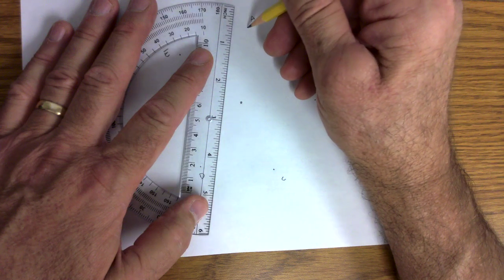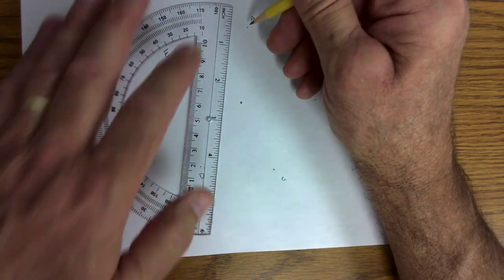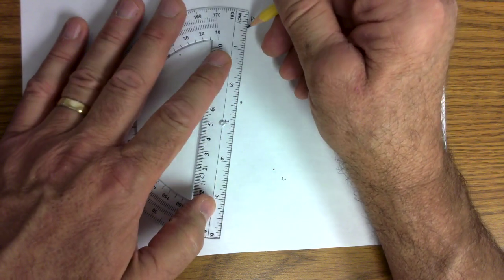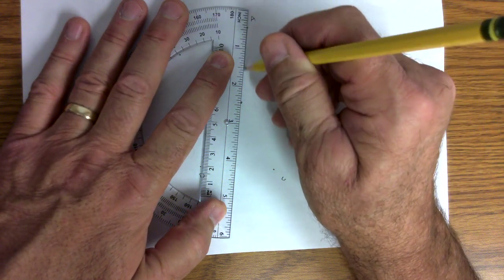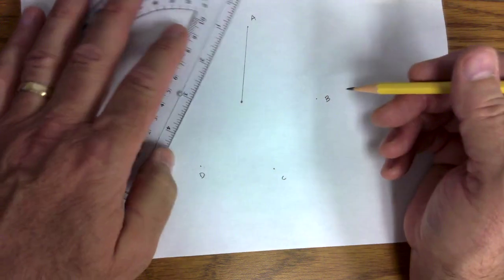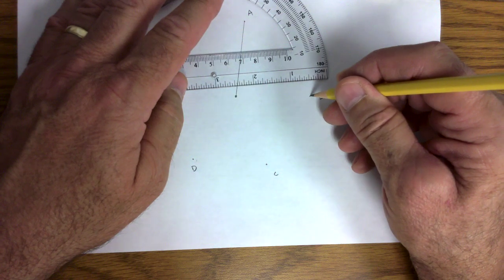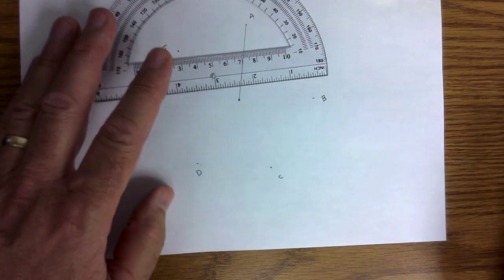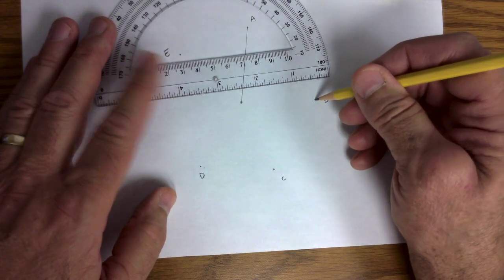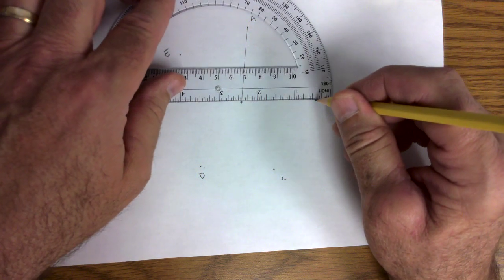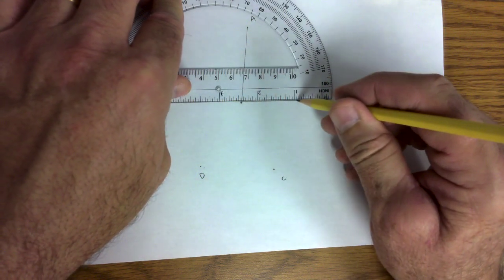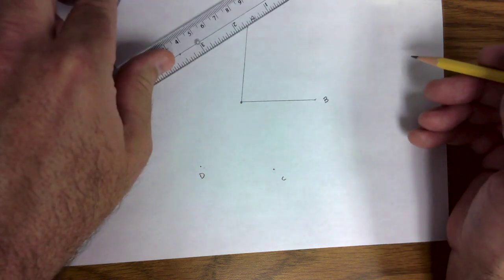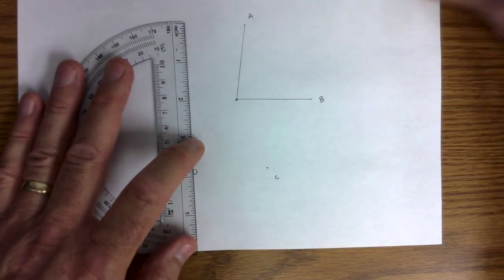And I should have done this when I did the points, but I want to make a line from each one. So if you're watching this ahead of time and you're watching the whole thing before you start, you can go ahead and do that when you make these points. And a tip for drawing a good line is put your pencil on one of the points, then slide your ruler or protractor up to it, and then hold it still and connect the dots. Do the same thing here.